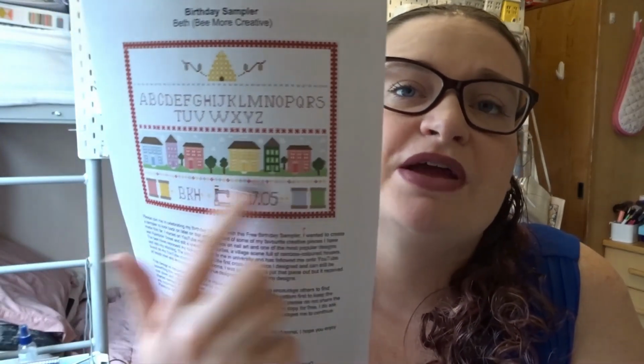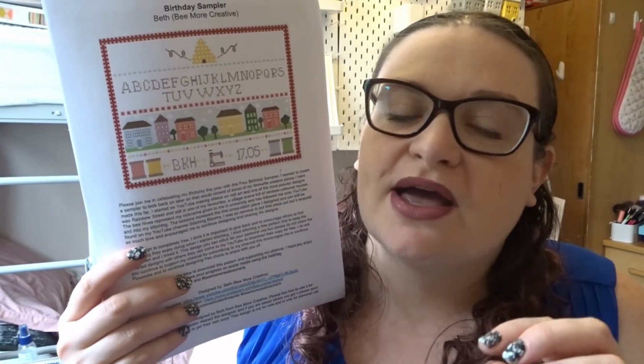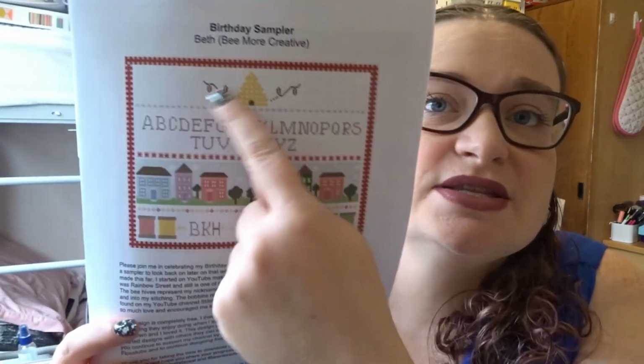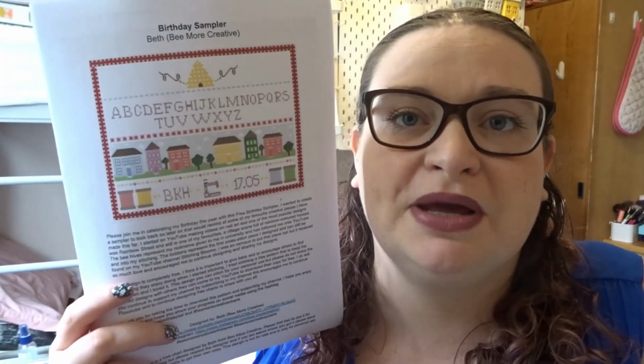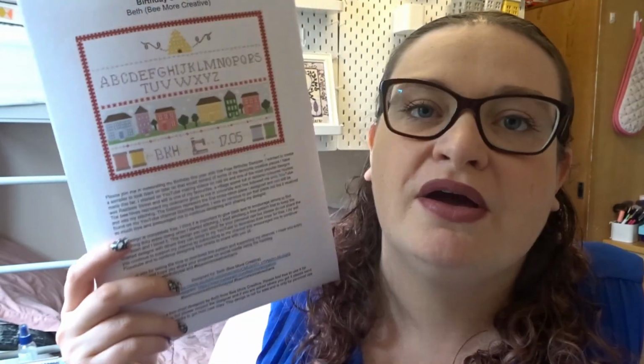If you would like to join me, I would love to see you guys stitching it. It is completely free. You can change it. You can stitch just certain elements if you want to. I do think the rainbow street area would be nice as a little bookmark if you stitch it on a small count, or you could stitch it and make it into a pillow. That would be lovely. You could just stitch the different sections. The little beehive section would be quite cute as a little pillow. The bobbins with the flower border around them would be really cute. There is so much you can do with a chart, and I am happy.